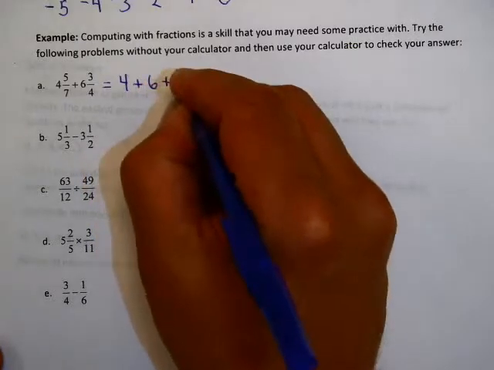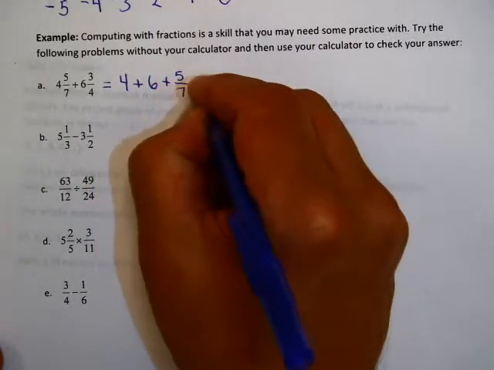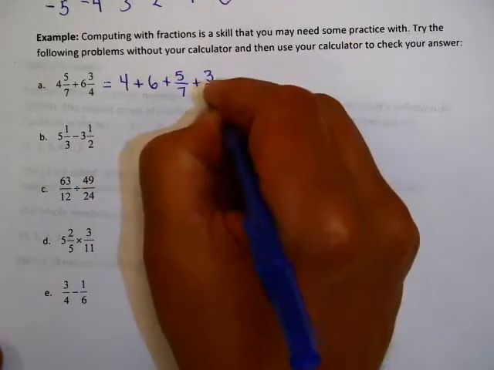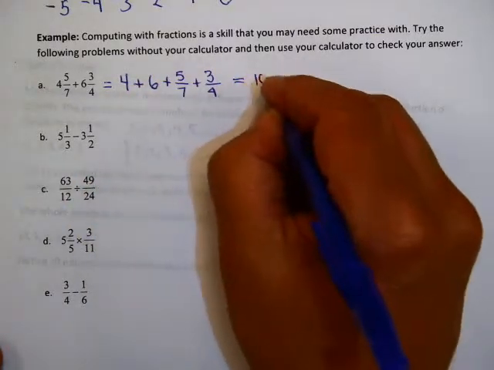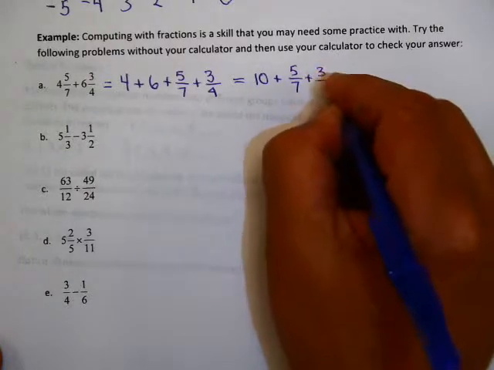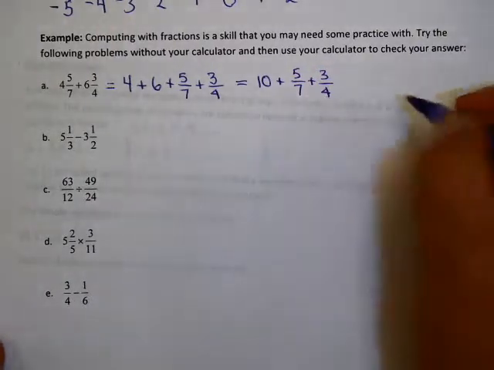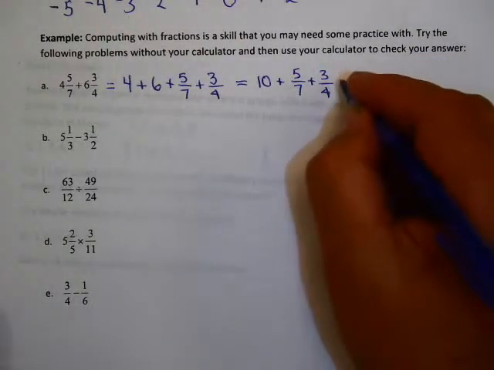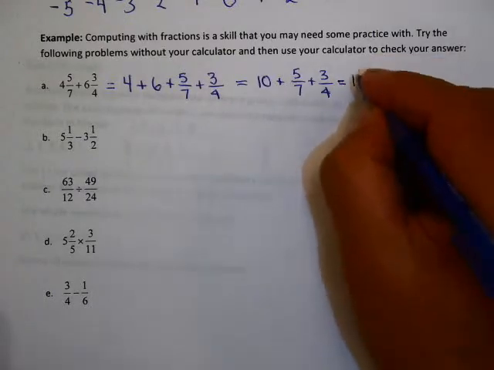Because this is addition, I'm going to look at these here. 4 plus 6 is 10. 5/7 plus 3/4. I need a common denominator. Common denominator being a number that both 7 and 4 divide. That'd be 28.